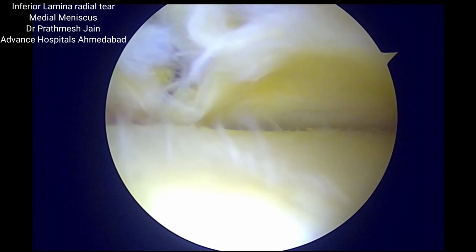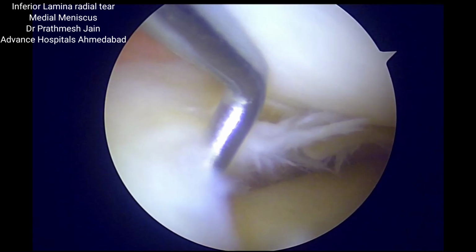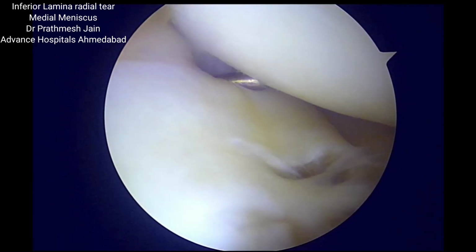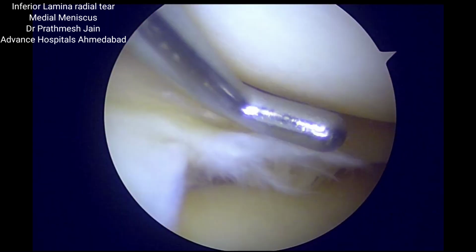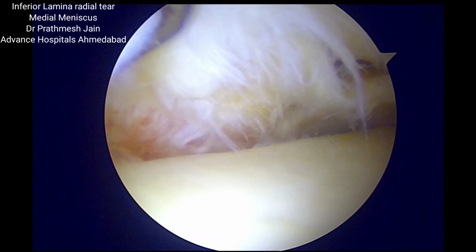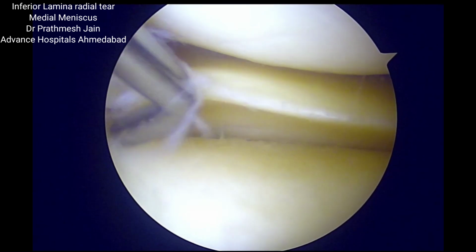So here we can see that there is a radial tear of the inferior lamina of the medial meniscus, thereby leading to a mucoid degeneration kind of a tissue on the inferior surface of the meniscus. So it is important to identify this pattern.